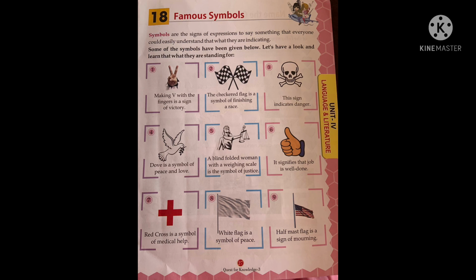Now that I have told you all about the symbols, you must go through chapter number 18 of your GK book called Famous Symbols, and you must learn them and know their significance always. Alright, so goodbye.